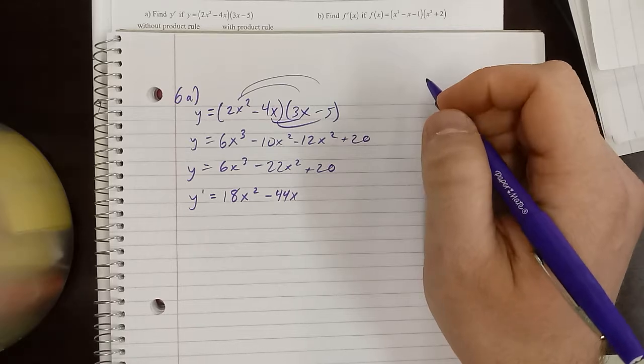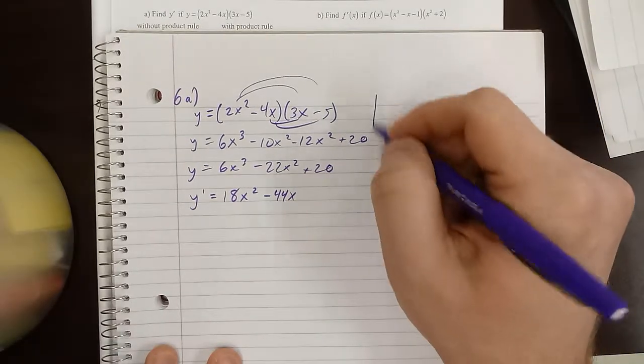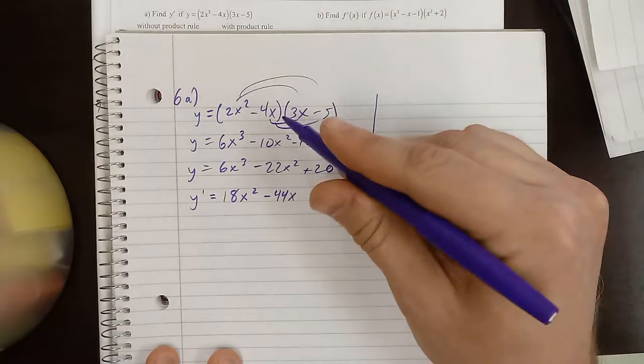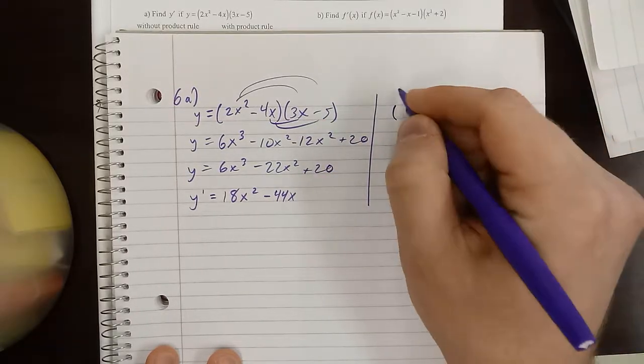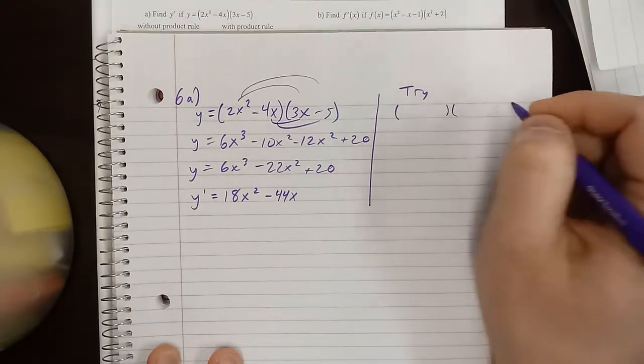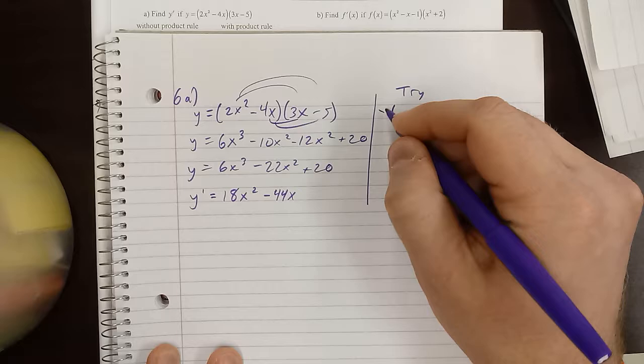I wonder if there's a better way. I wonder if we could, can we just take the derivative of them separately and then multiply it out? Well, let's see what happens if we do that. I'm going to try this. And I am going to spoil it a little bit.